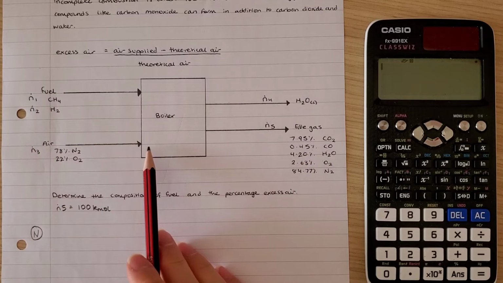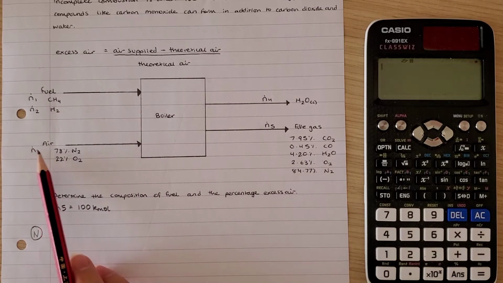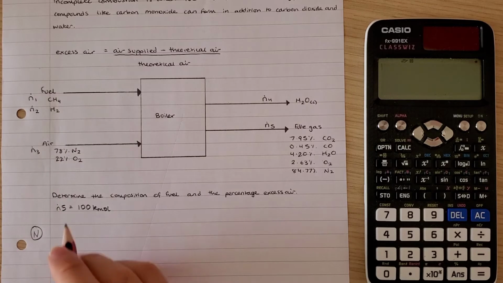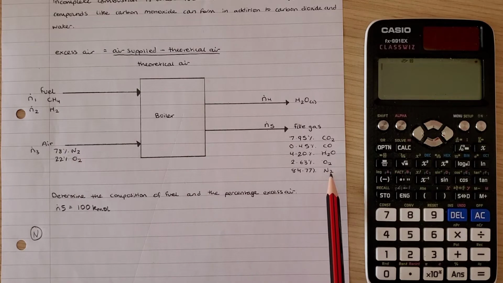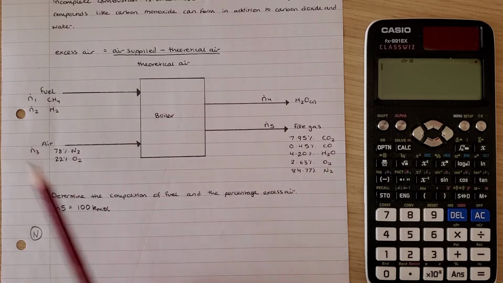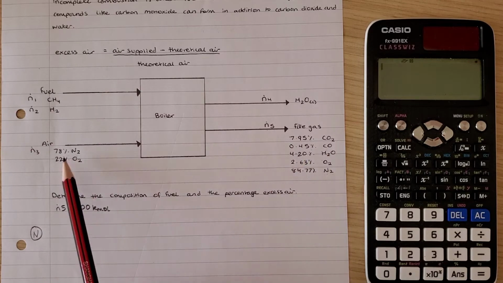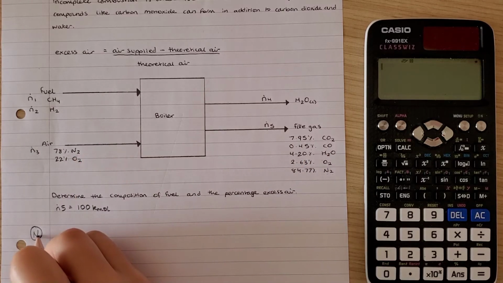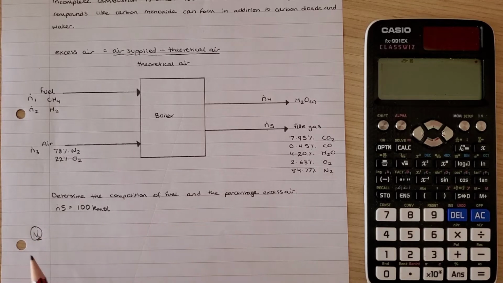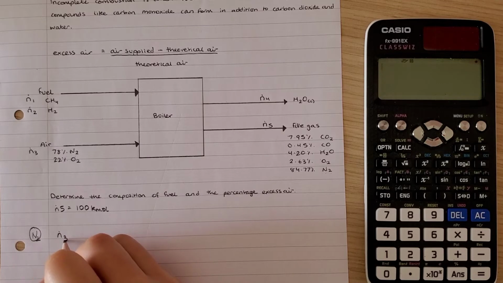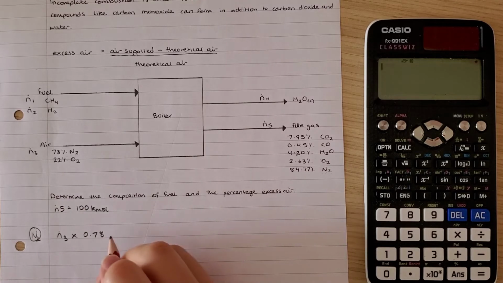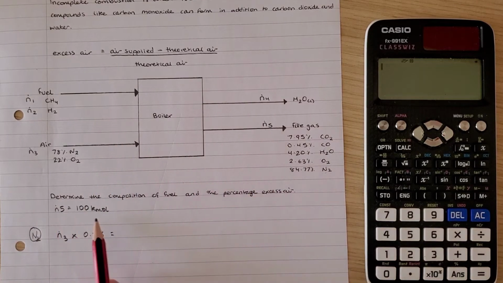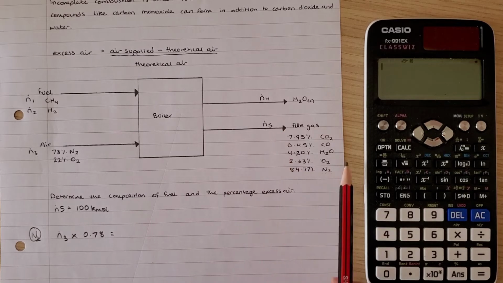coming in we have N3 multiplied by 0.78 moles of nitrogen. Nitrogen only exists in this problem as a diatomic molecule, so always N2. I'm going to do the nitrogen molecule material balance. So we have N3 multiplied by 0.78, and then coming out we have N5, which is 100, multiplied by 84.77%.